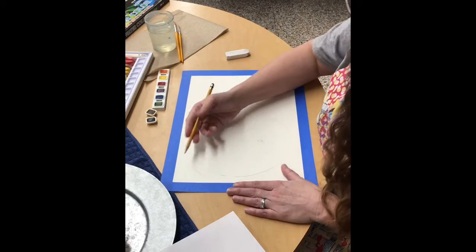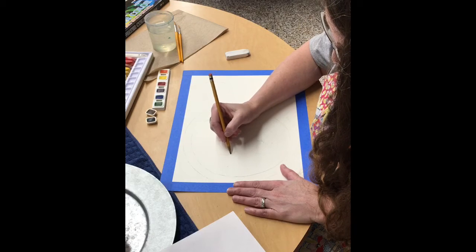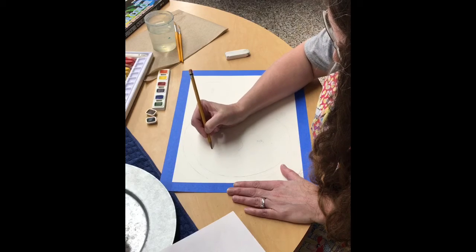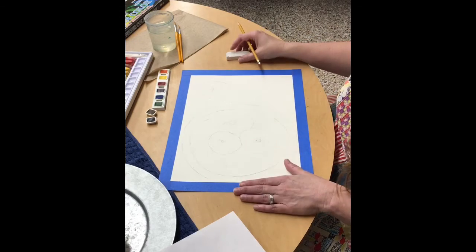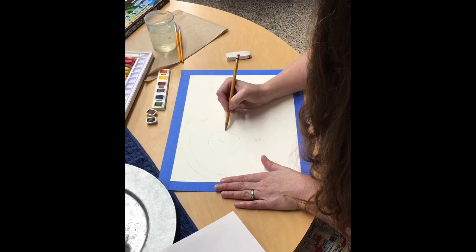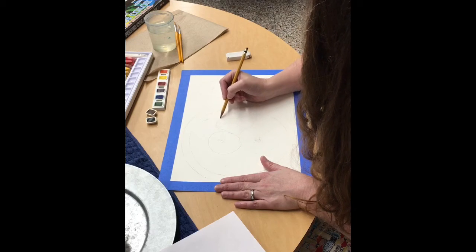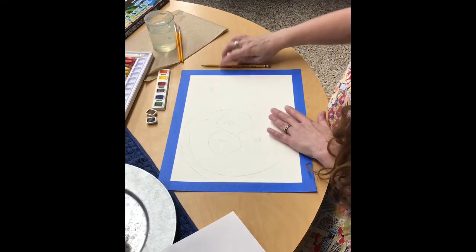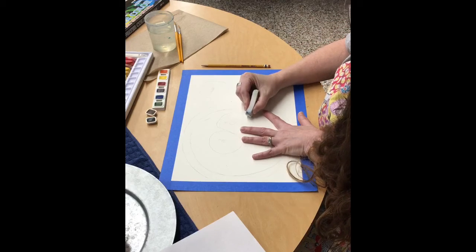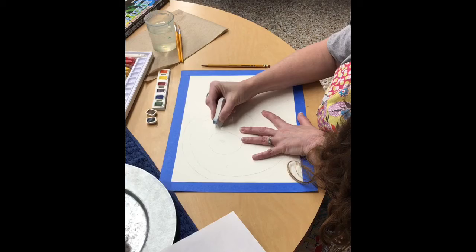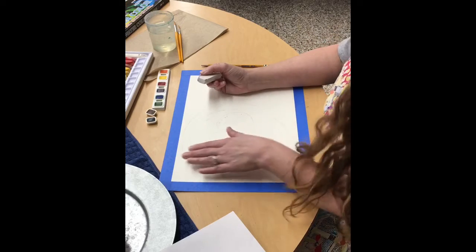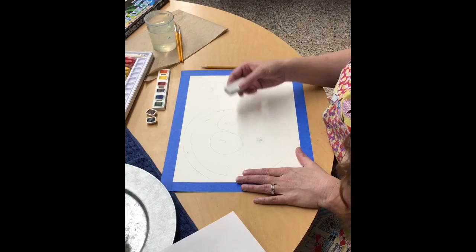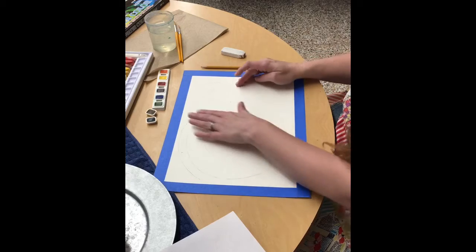So it's a good lesson in practicing your spacing, making those organic shapes, looking back at my apples and noticing that they shouldn't be all the same size. So working on that just a little bit.